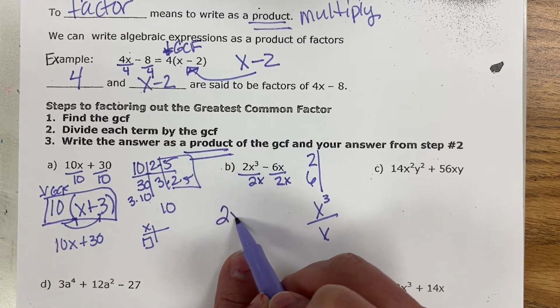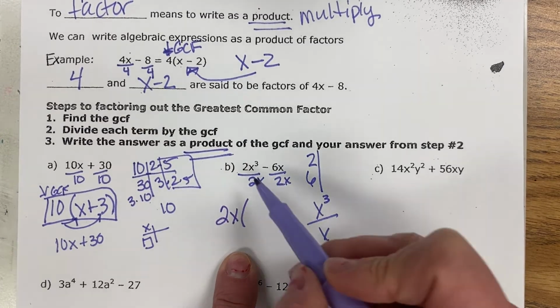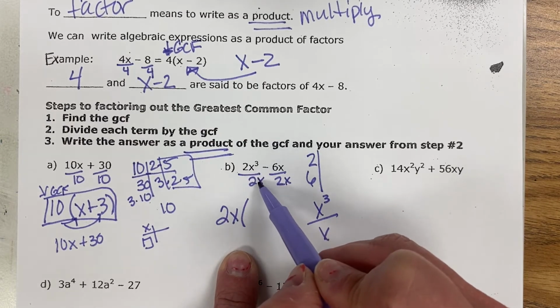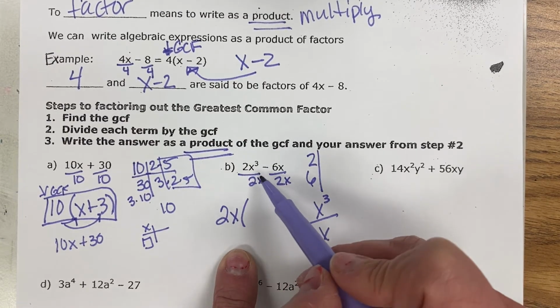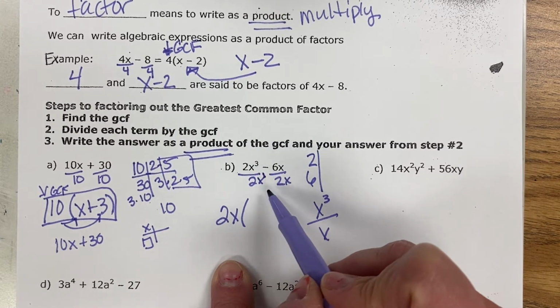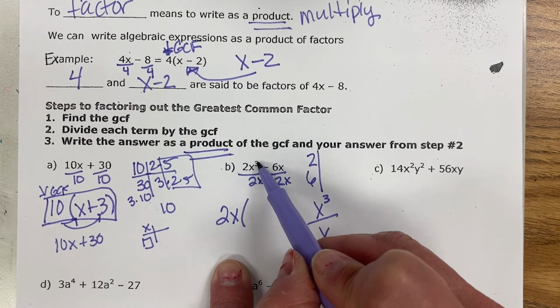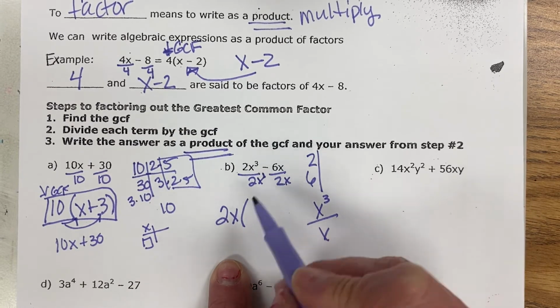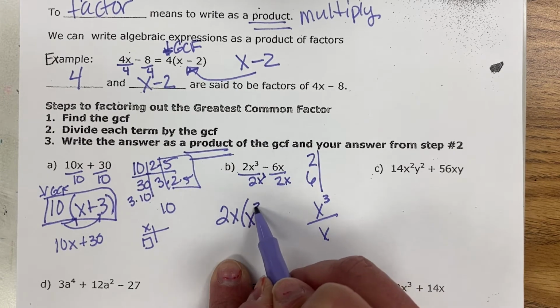I put my greatest common factor outside the parentheses. So 2x cubed divided by 2x. So 2 divided by 2 is going to give me 1. If the bases are the same, I'm going to keep my base, and I'm going to subtract the exponents. So x cubed divided by x to the first, so 3 minus 1 is going to give me x squared.